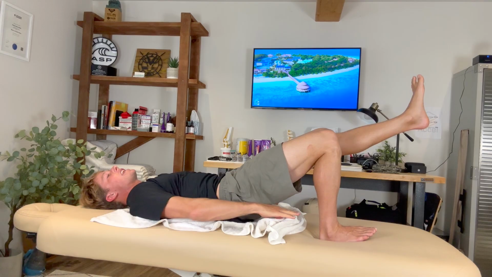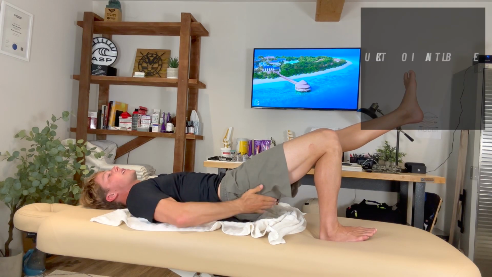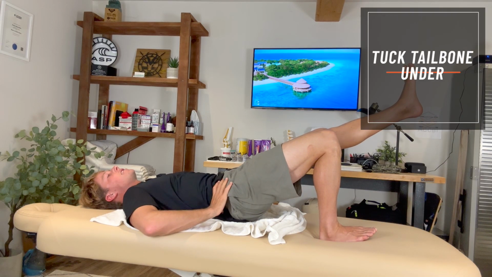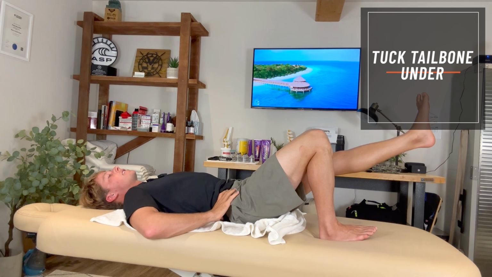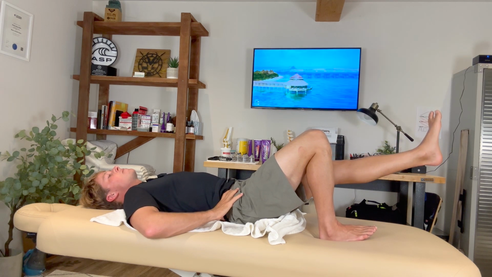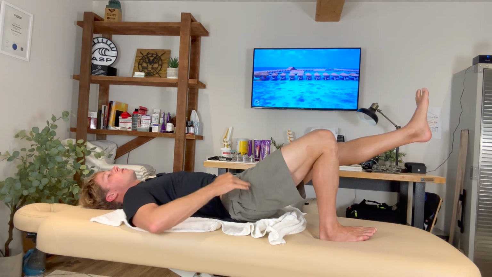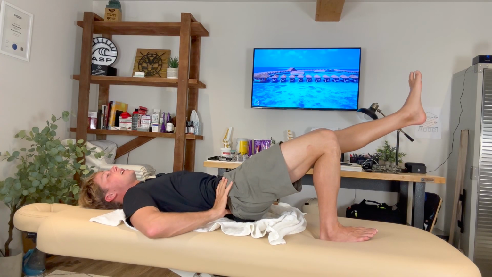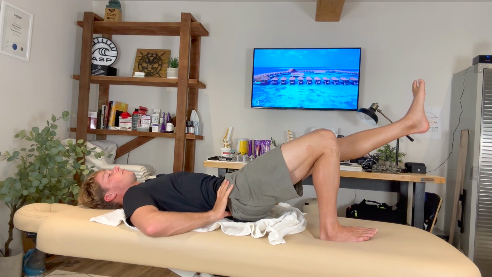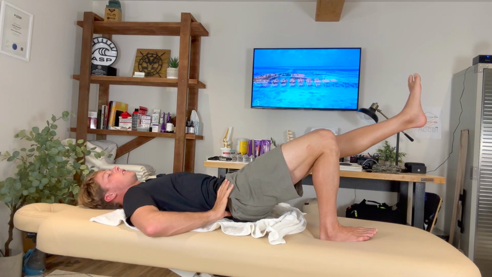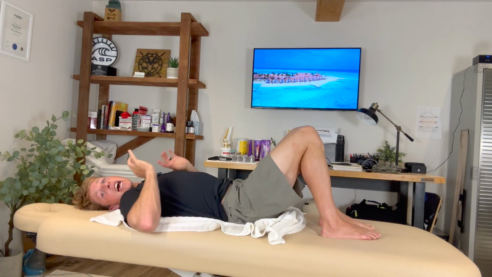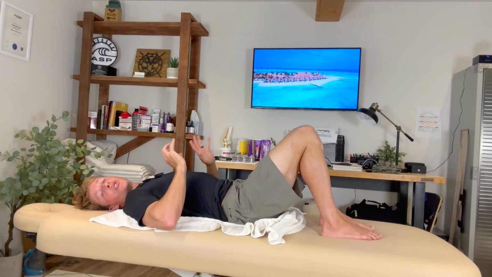Really drive down that heel into the table, make sure the glute's firing, and then slowly release after 5 seconds. So same thing again, hips an inch off the table, drive the heel in, tuck the pelvis under, hold there, and slowly release after 5 seconds. So 8 repetitions, make sure you do both sides.